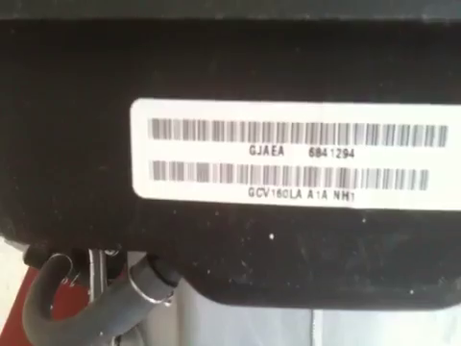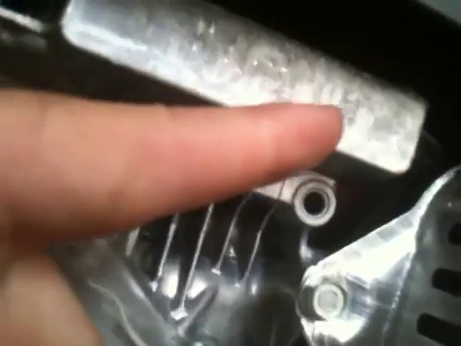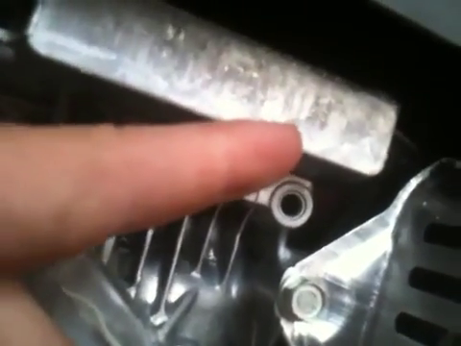It's a GCV 160 LA A1A. In this situation, that is where we would find the variation code for this engine. But if you come around to the side, let's say that sticker is gone, you can also see on the side there are some numbers etched in, and it says A1A, and that tells us that this is an A1A engine.